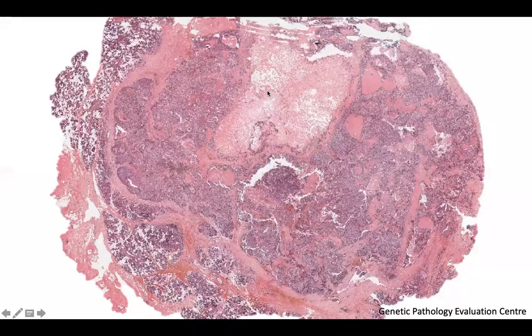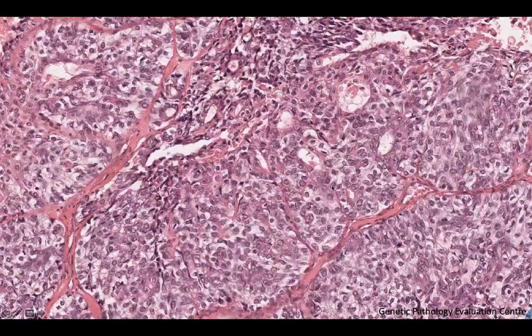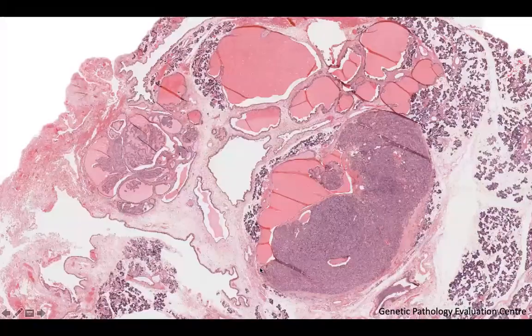So here's some more examples. We see, again, this sort of pushing border. Higher power, we see ductal cells here, more eosinophilic, lined by myoepithelial cells. So these will stain just like all ductal and myoepithelial cell tumors will, where you can see the biphasic population. And sometimes you can get this sort of cystic change and almost like this papillary cystic change where you get these little papillary projections into the lumen of these cysts.